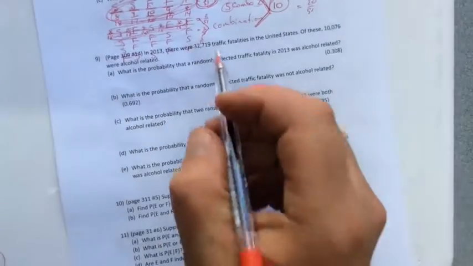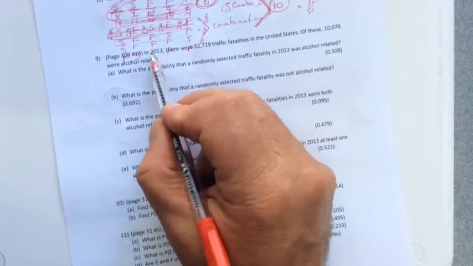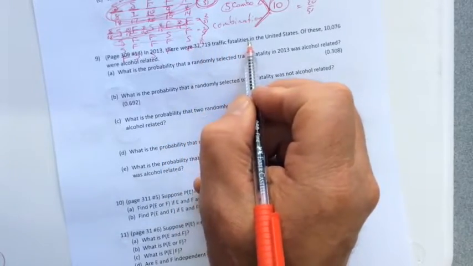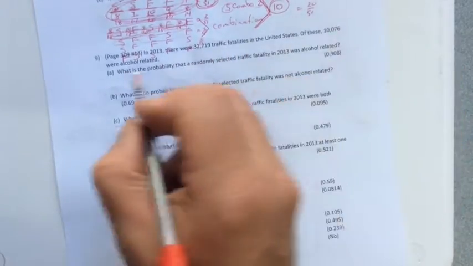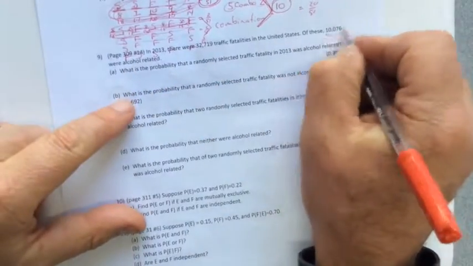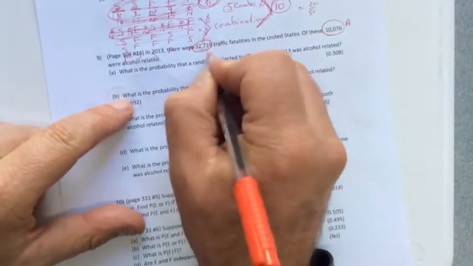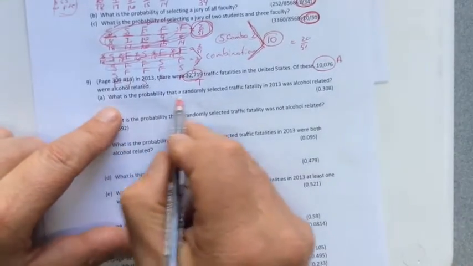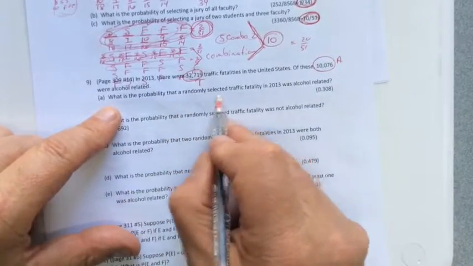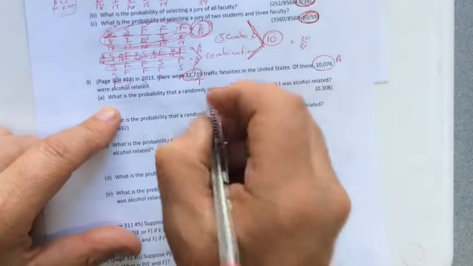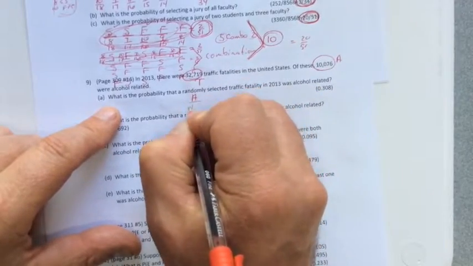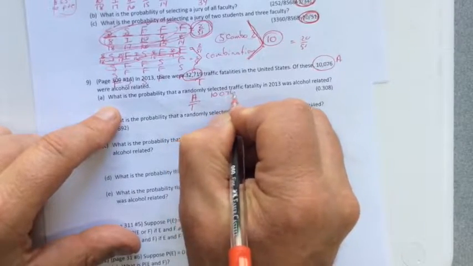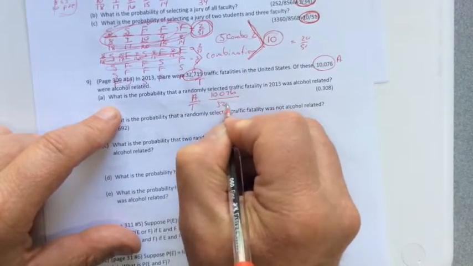Okay, number 9. In 2013, there were 32,719 traffic deaths in the U.S. Of these, 10,000 were alcohol related. So we have 10,000 alcohol out of 32,000 total. Okay, what's the probability that a random death was alcohol related? So alcohol out of total. So it's just going to be 10,000, how many of these there were, out of how many total there were.